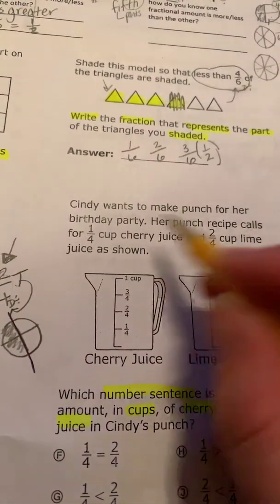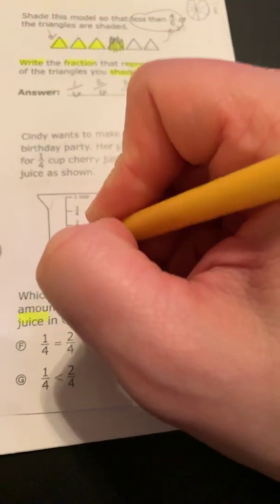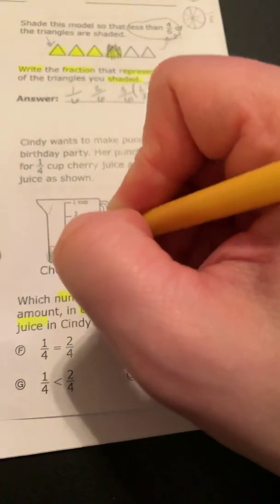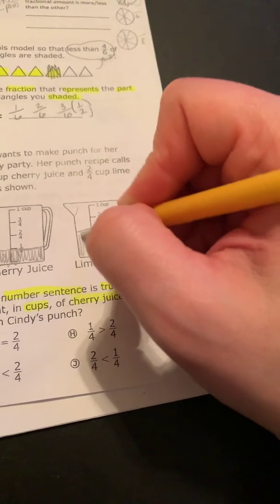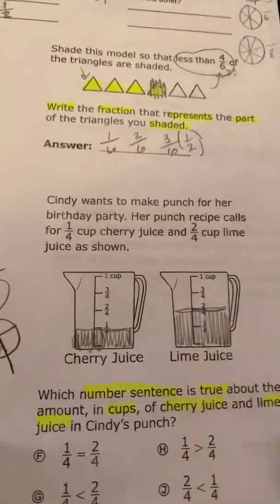So Cindy uses 1/4 of cherry. So we're going to shade up to 1/4. And 2/4 of lime. It says as shown, who knows, it might have been shaded already and it just didn't copy over. But definitely if there are models, kids need to use the models.